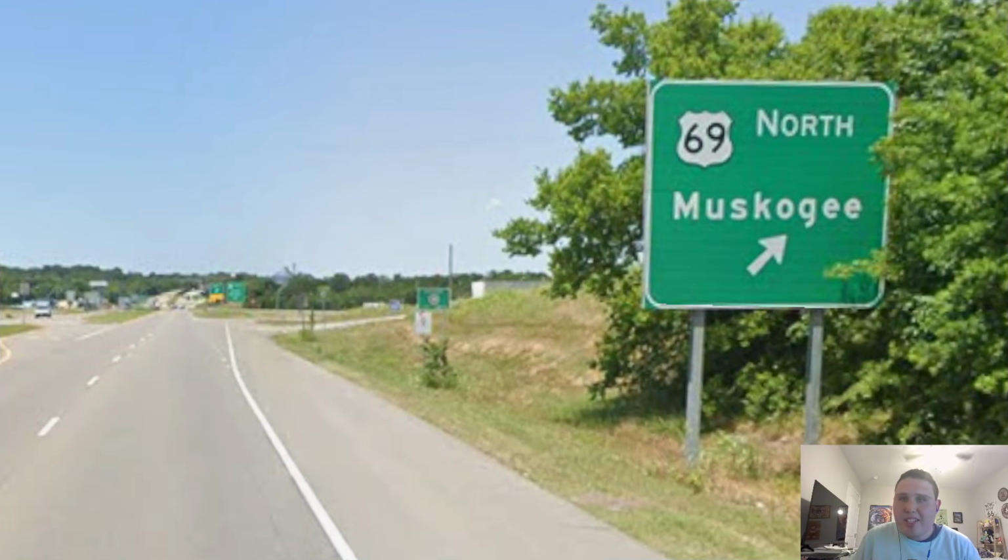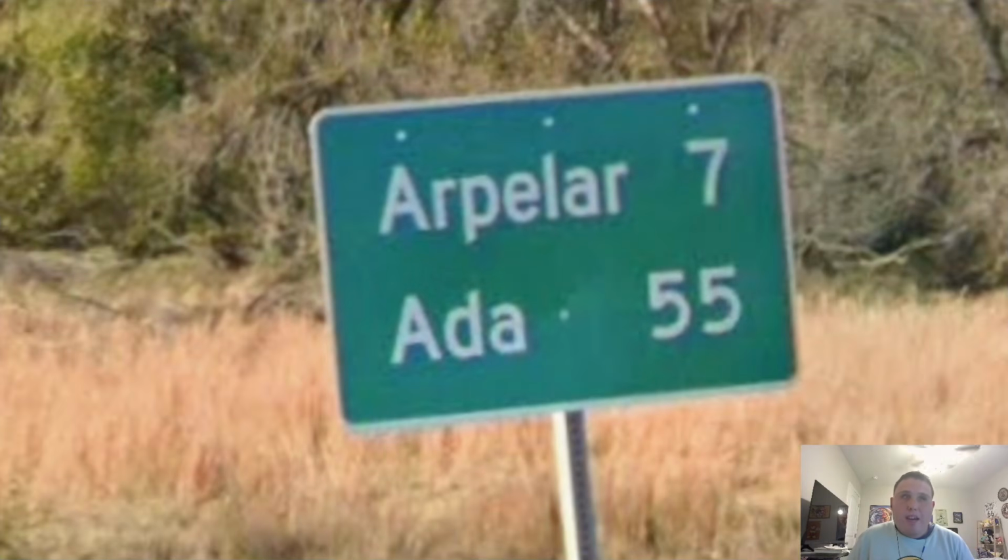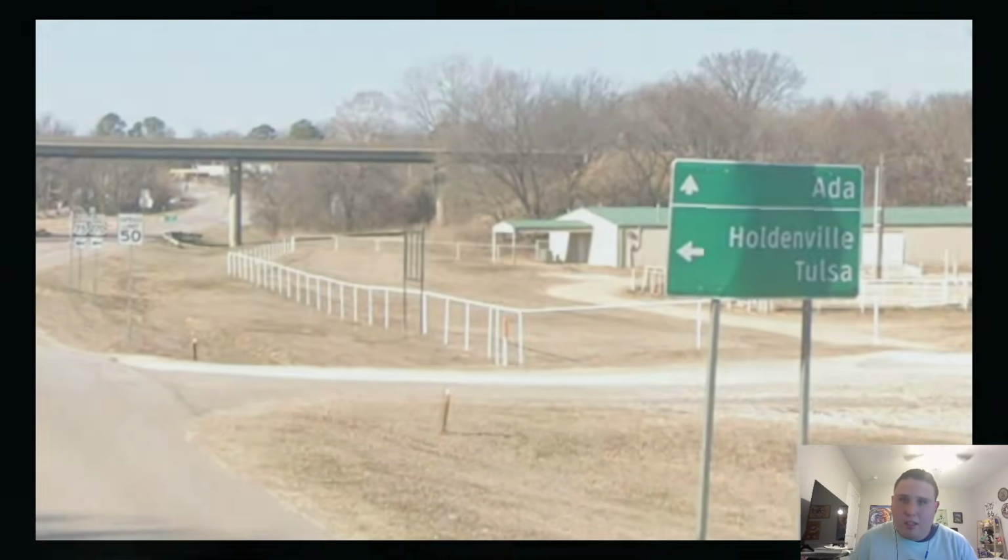Here we meet with US Highway 69 once again, and we can see that's still getting signed north for Muskogee. And after going through McAllister, we now get Ada as our primary from 55 miles away, and this is actually favoring Oklahoma Highway 1 here, which I think is an awesome choice, because Ada is actually a pretty big city here in this part of Oklahoma.